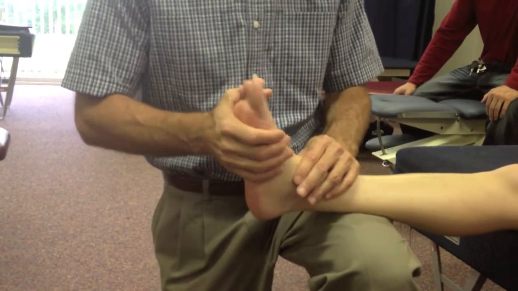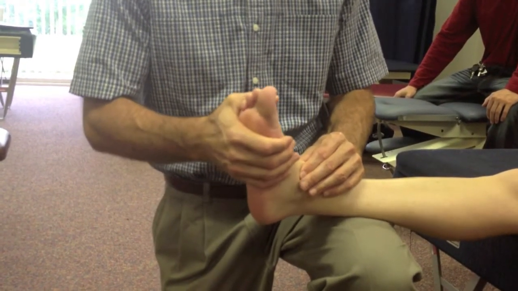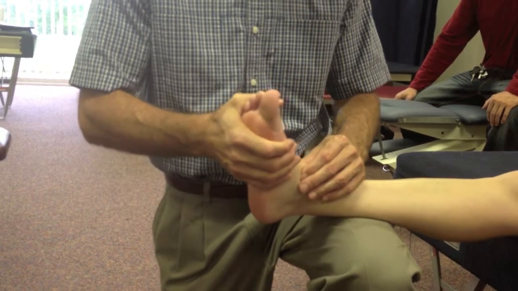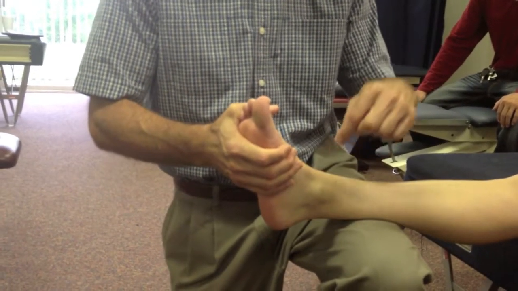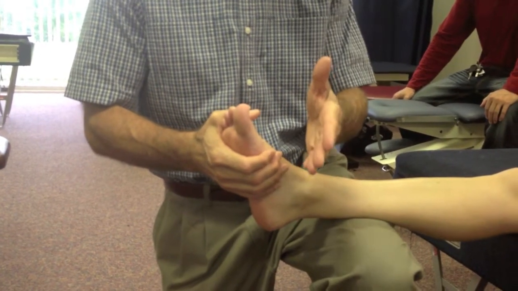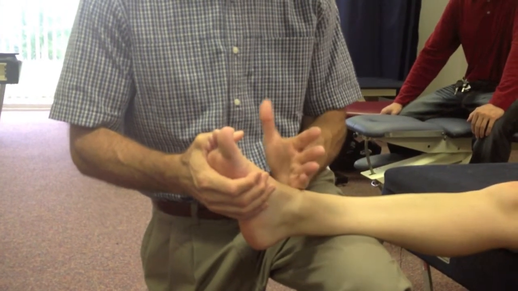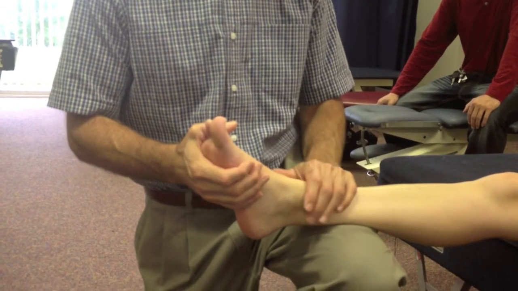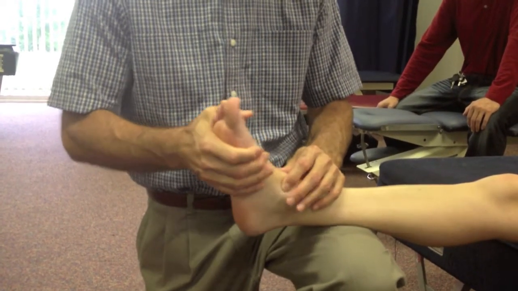Remember, when you're examining your patient, you always thrust through the restriction. So if it's not dropping back this way, then I know that I'm going to have to thrust it back in that direction. Okay, so if it's anterior medial, I'm going to thrust it from medial towards the posterior. Right? So that's your motion palpation here.